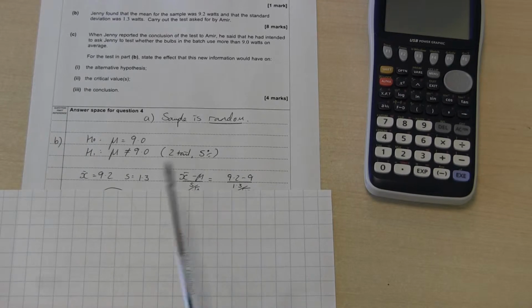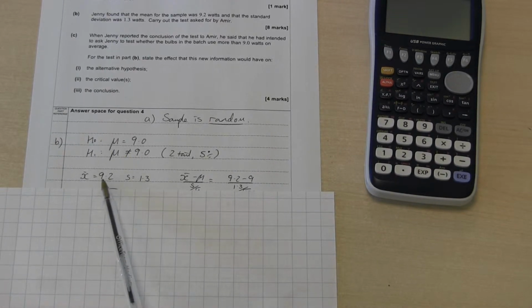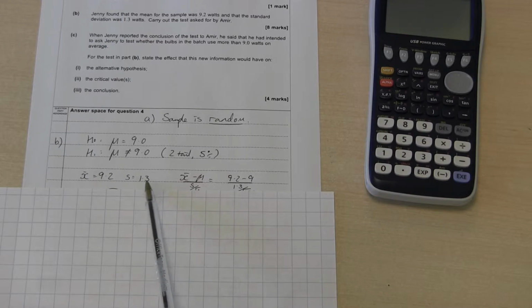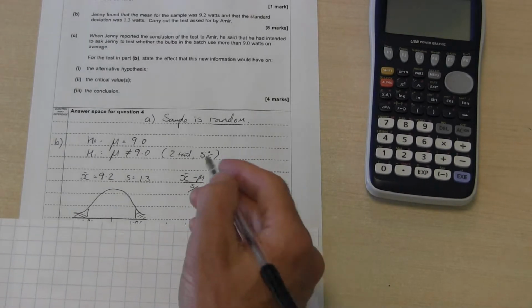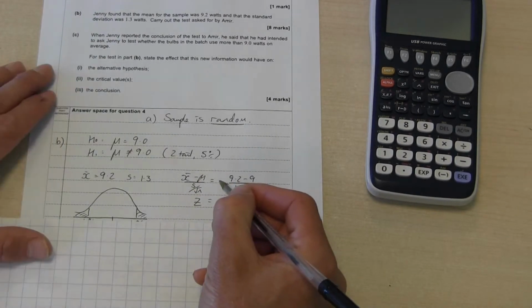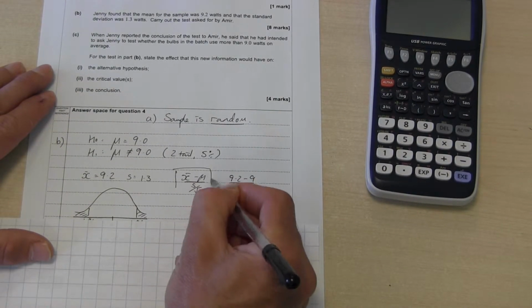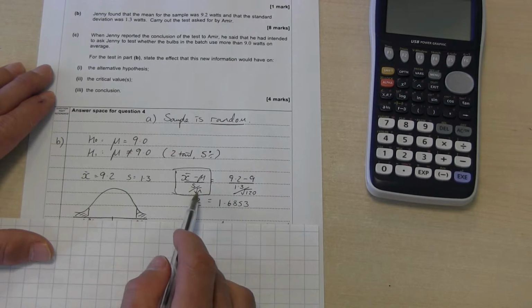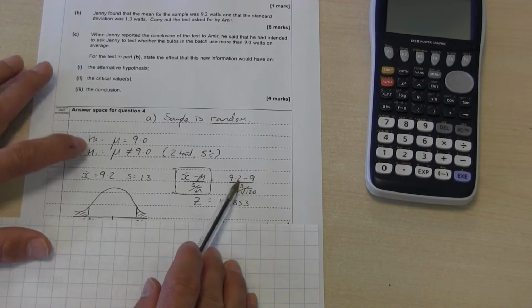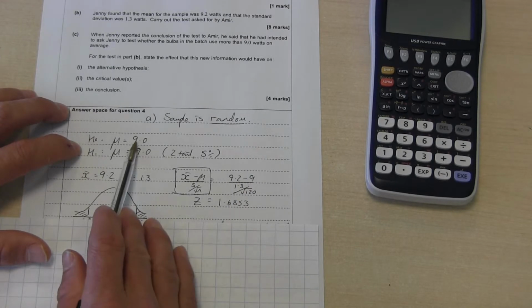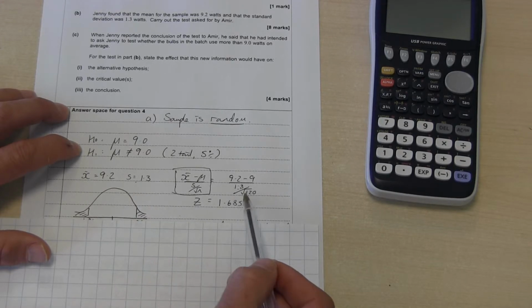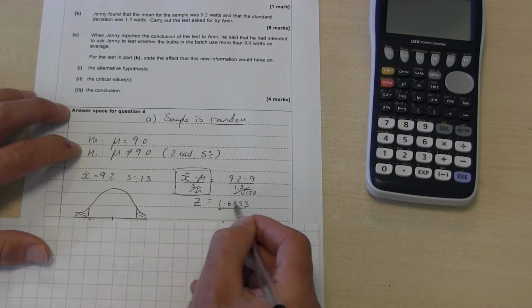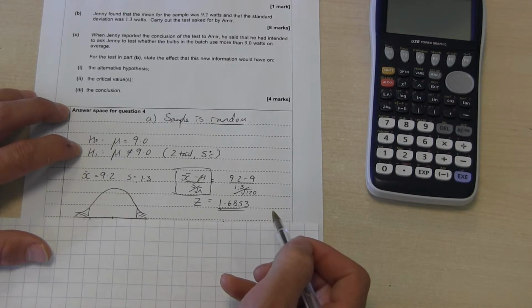So what I've now done is I've summarised the information that Jenny has found for us, that the sample mean is 9.2 and the sample standard deviation is 1.3, and I've used this to find my Z test statistic, which is here. I've used the formula x bar minus mu over s over root n. So 9.2, which is x bar, take away 9, which is the hypothesized value, over 1.3, which is the sample standard deviation, over the square root of 120, the sample size. And this gives me a Z test statistic of 1.6853.